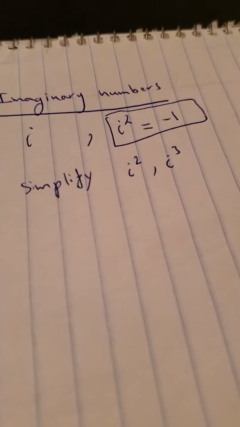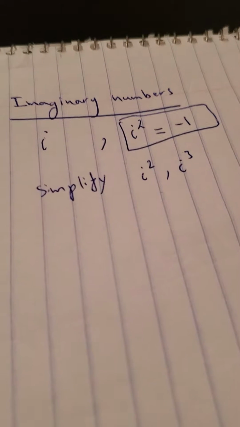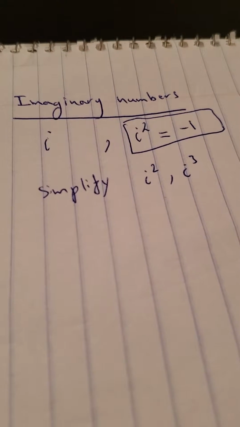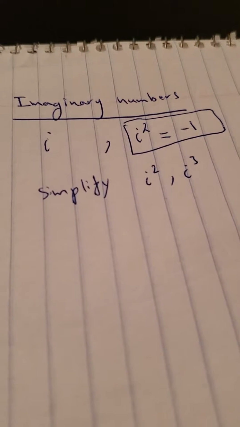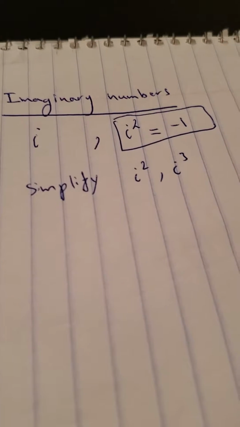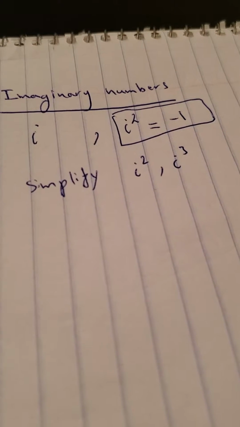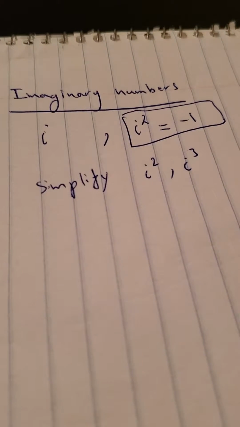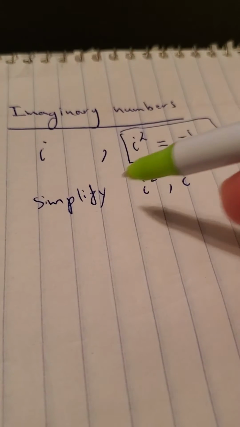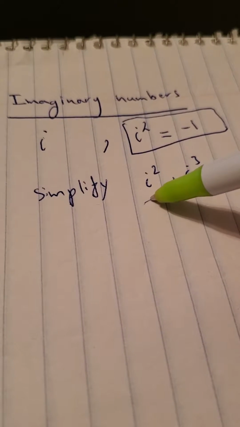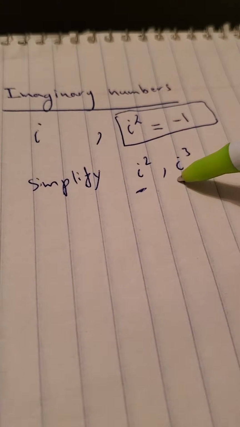So most of the time you're going to deal with a problem that asks you to simplify a certain formula that contains imaginary numbers, and let's give some examples of that. It might ask you, for example, to simplify i squared or i cubed.